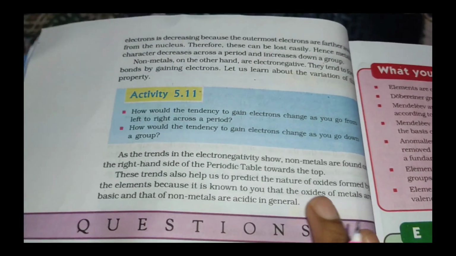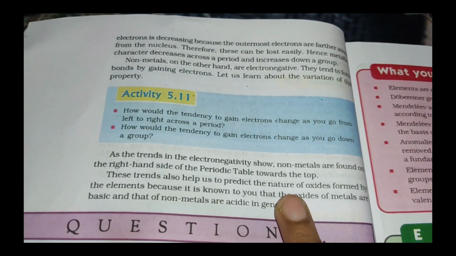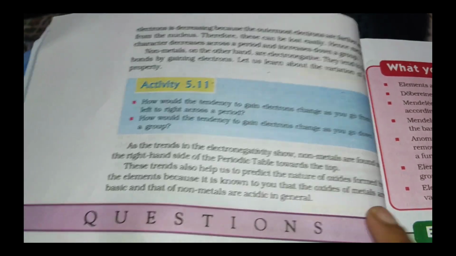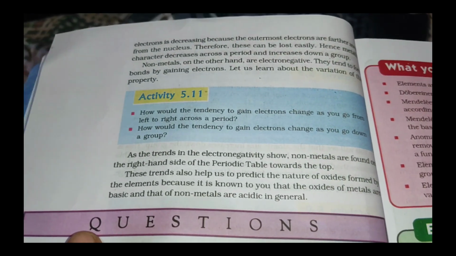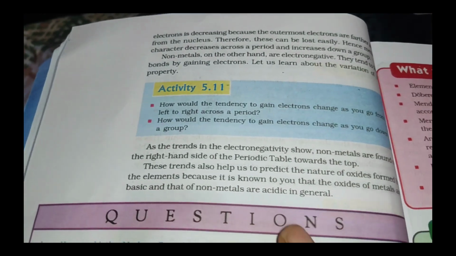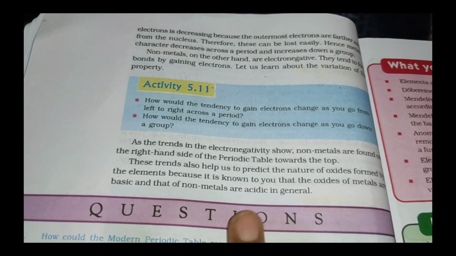It also shows the properties related to the nature of the oxides formed by the elements. We can see that the oxides of metals are basic, and the oxides of non-metals are generally acidic in nature.